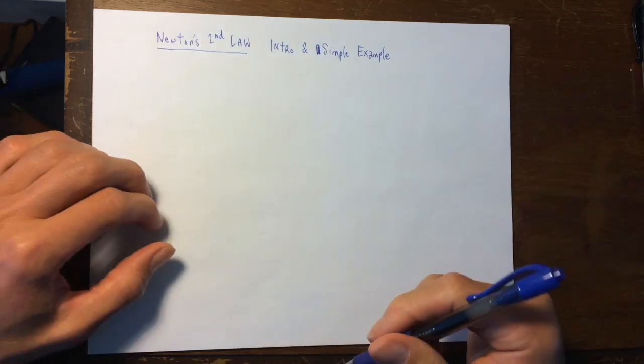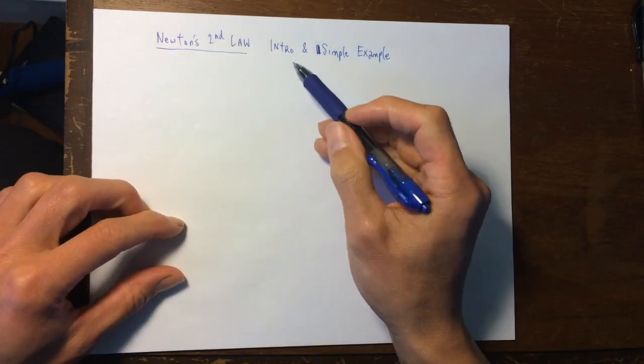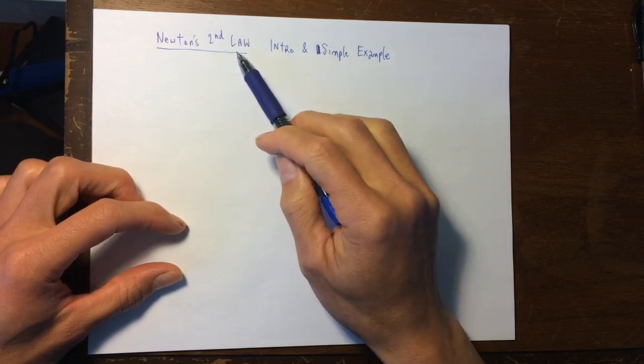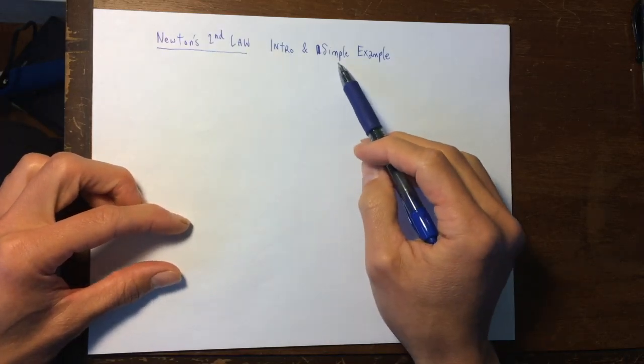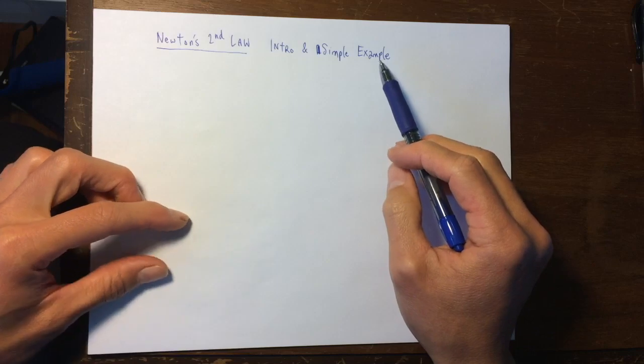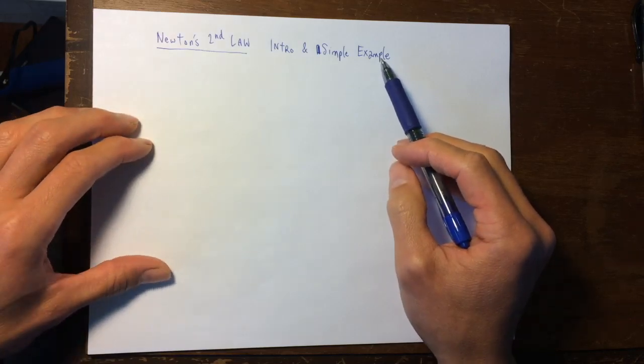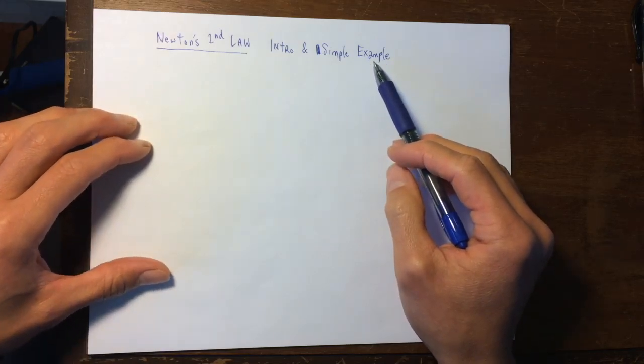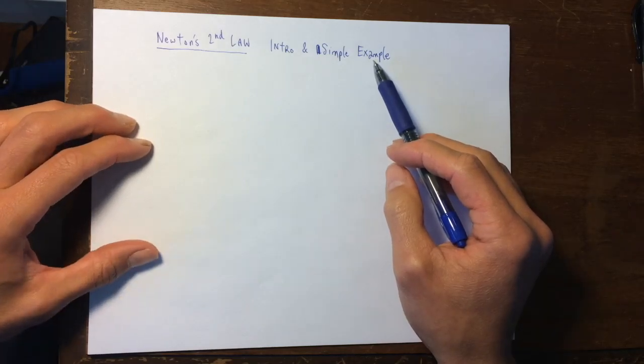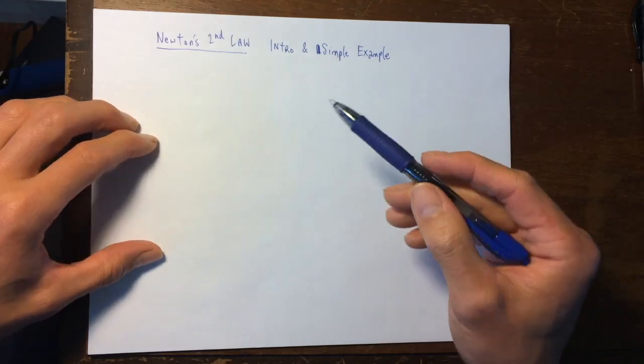In this video, I'm going to introduce Newton's second law of motion and give you a simple example with a little bit of calculation going on in it. I'll give you a more complicated example in a following video, and we'll go from there.